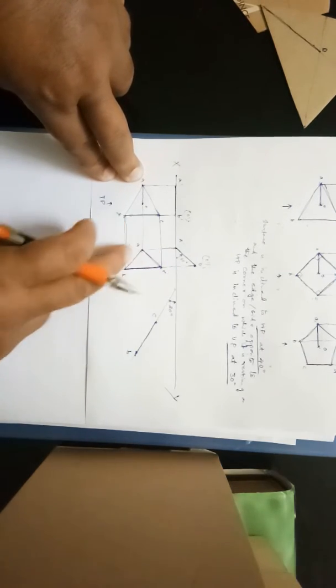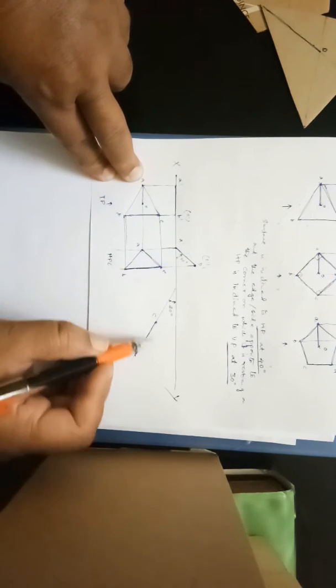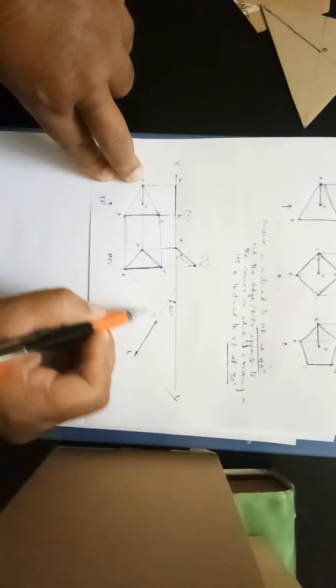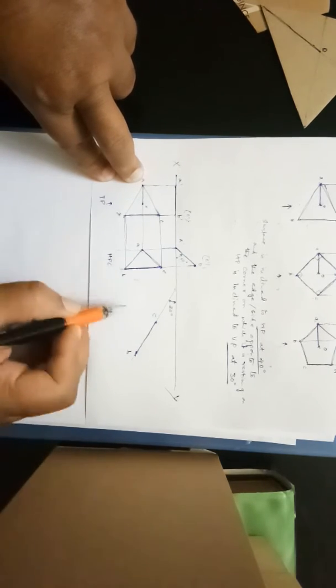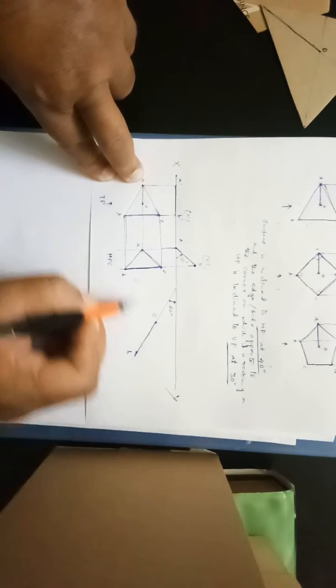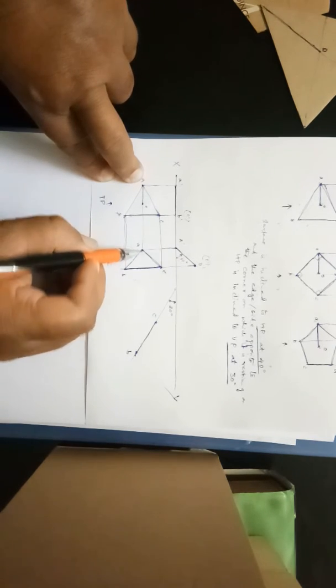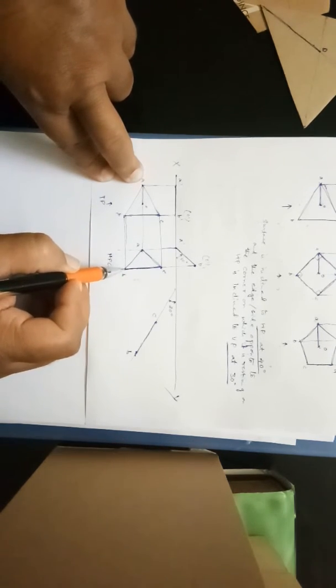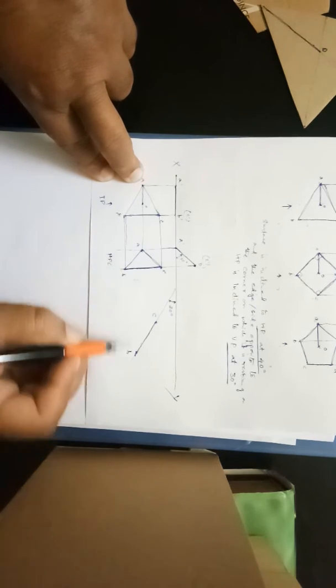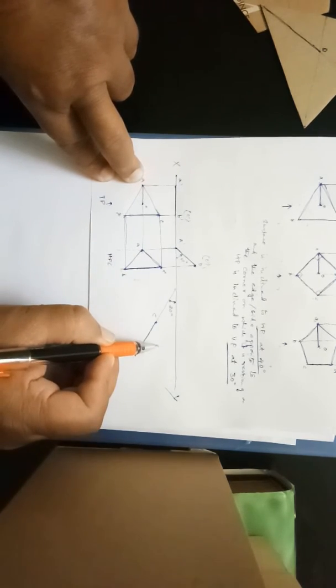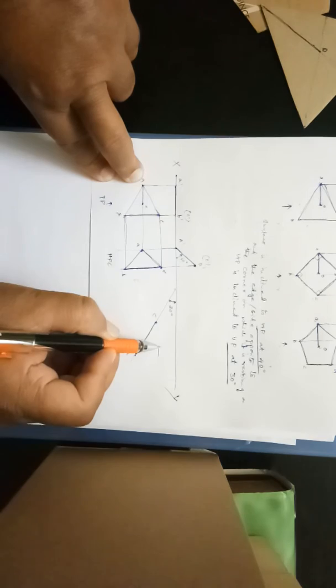Now redraw this top view in this position, because you are fulfilling both the conditions, the HP condition as well as the VP condition. So measure AB; AC will be the same. With AB as radius, B as center, draw an arc. With C as center, cut that arc.